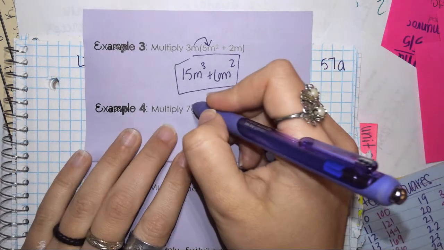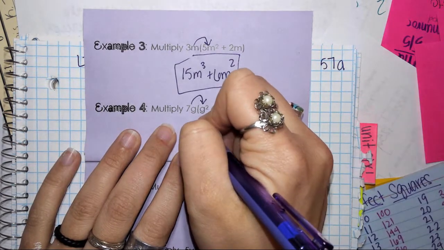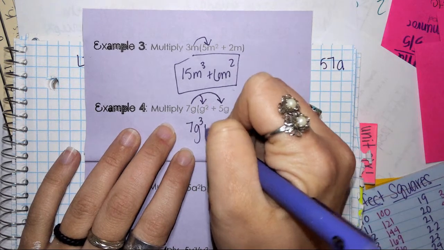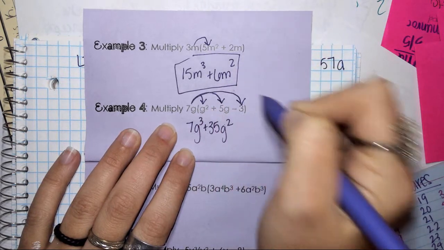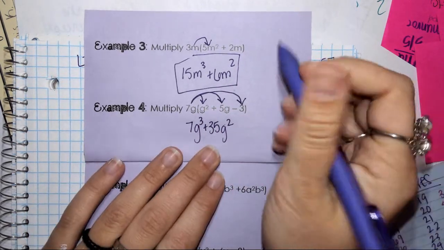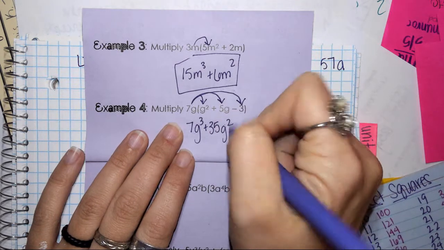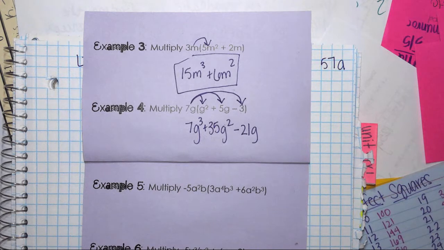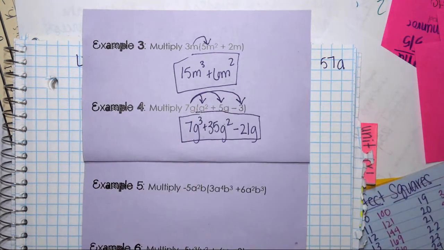All right, example 4. You're going to distribute 7g to the g squared, and you get 7g cubed. You're going to do 7g times the 5g. That's going to give you 35g squared. And then you still multiply 7g times the negative 3, because if you start with 3 terms here, you need to end with 3 terms here. So 7g times negative 3 gives me negative 21g. Now, can I combine any of those? No. Because none of them have the same exponent.